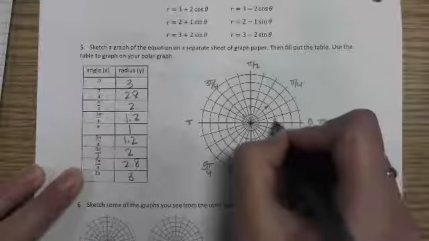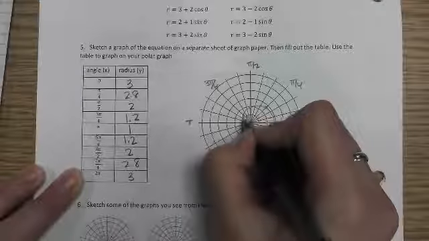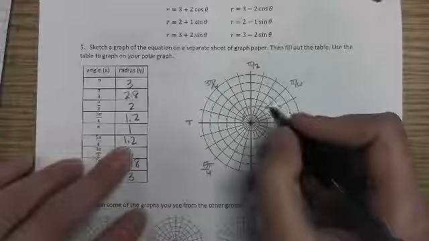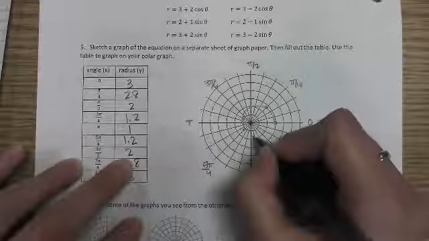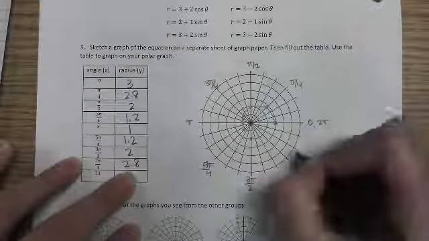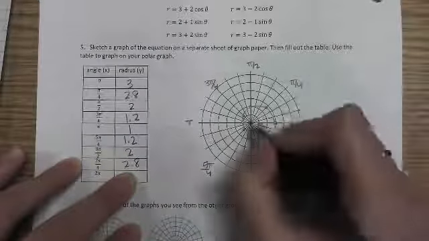So I'm going to go ahead and start drawing this curve. Alright, and then at 5 pi fourths, we've got 1.2. At 3 pi halves, we've got 2. 7 pi fourths, 2.8, and then back to 3.